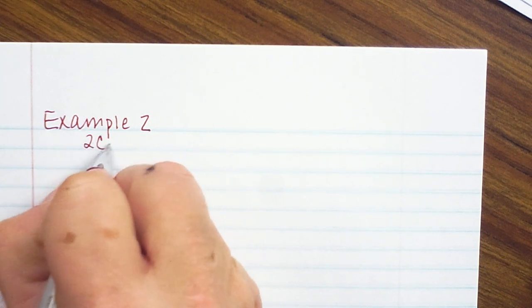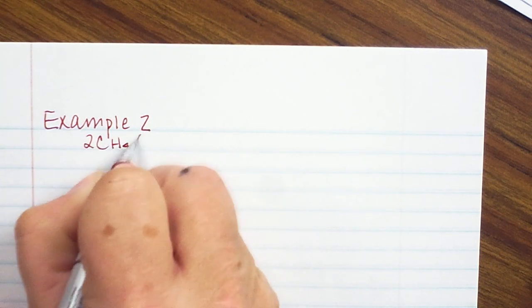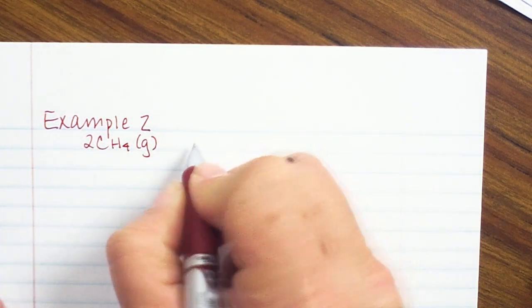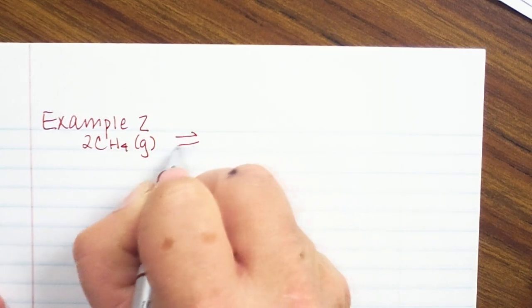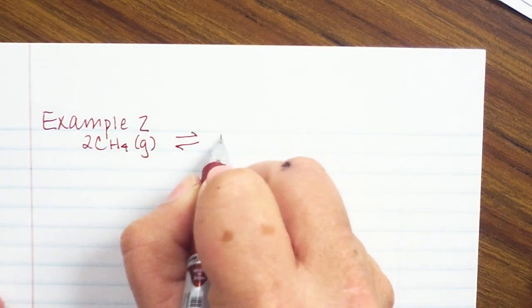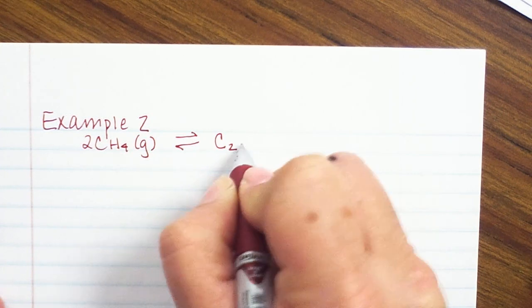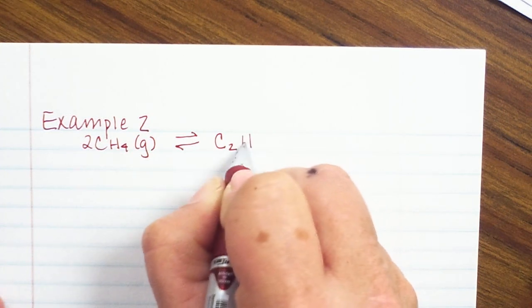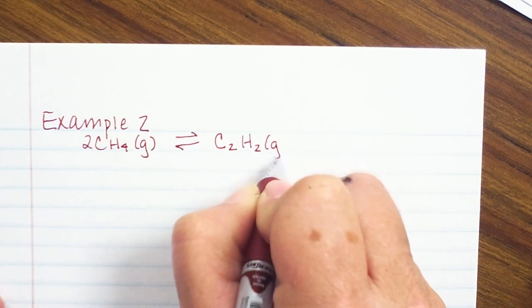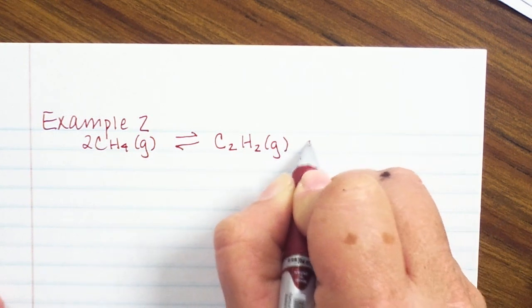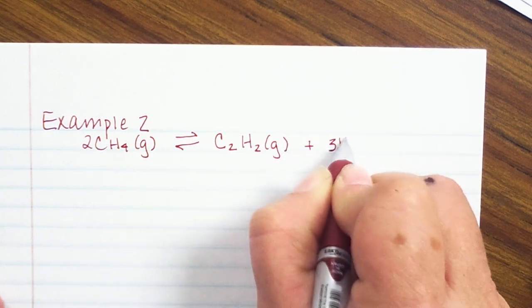Okay, consider this equation. So this is example 2. Here's your equation. 2 methane gas decomposes to produce ethyne gas plus 3 hydrogens.